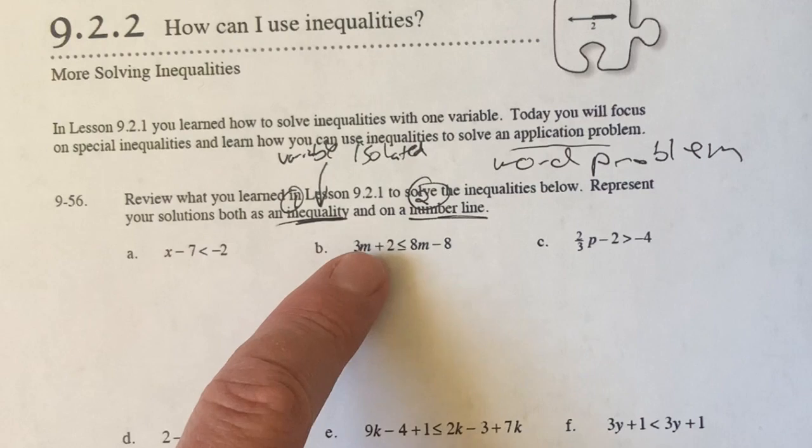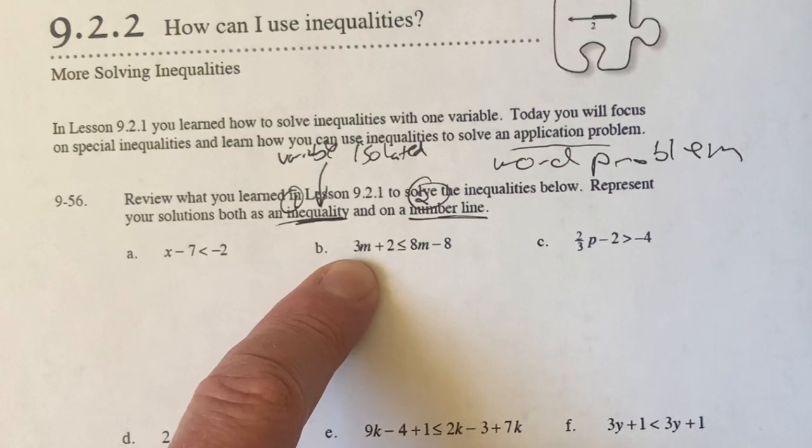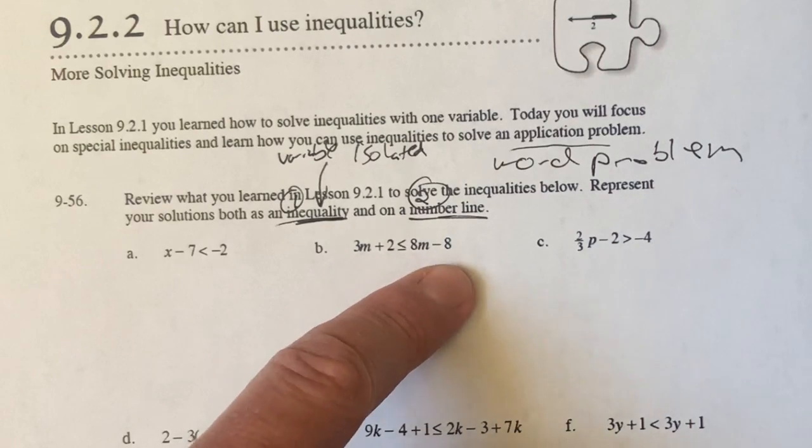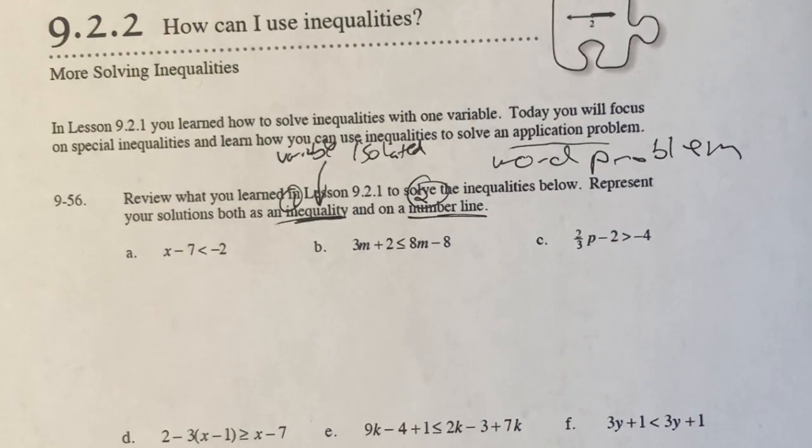This one we'll also do together. When you find the values of m, you take that m and multiply it by 3 and add 2, and it would still be less than or equal to 8 times that m minus 8. We'll do those together, and you'll do the rest on your own. And we can't forget that number line, part 2.